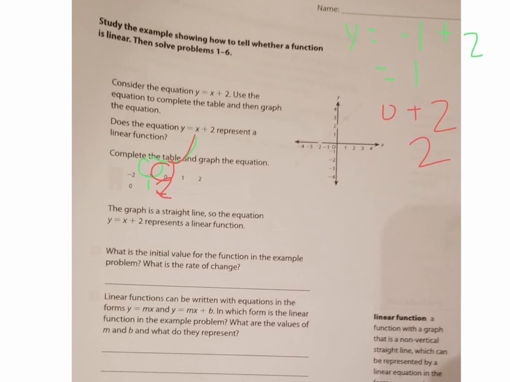So you can either look at your table and see where x equals 0, where I circled it in red. So x equals 0 there, so you write the value for y, which is 2. So your initial value is 2. Or you can go over to your graph, and wherever the line crosses the y-axis, that is your initial value. And in this case, it crosses the y-axis at the number 2, so the initial value for this function is 2. Okay? And then rate of change is simply the number in front of x. And as we should know, the imaginary number in front of x is always 1. All right? So your rate of change for this problem is 1.